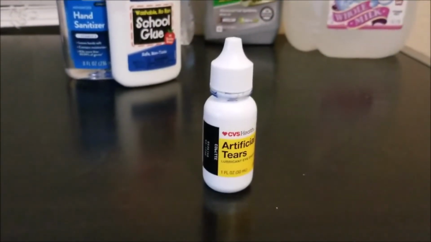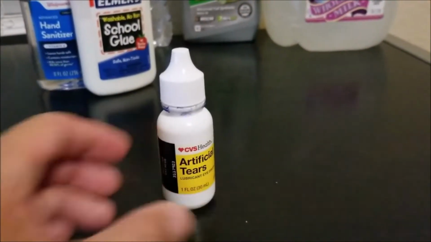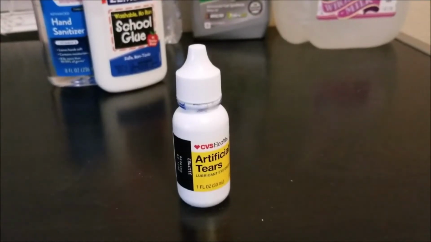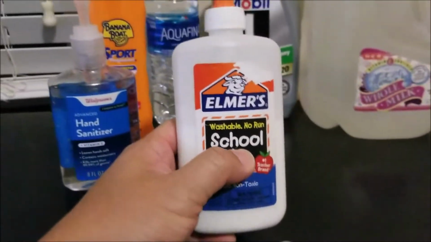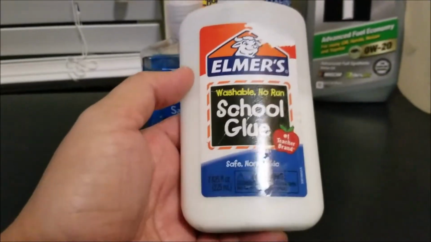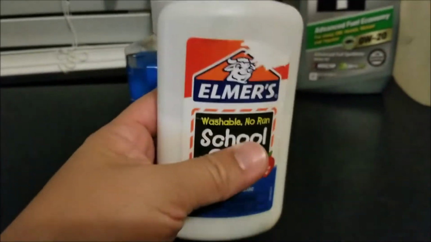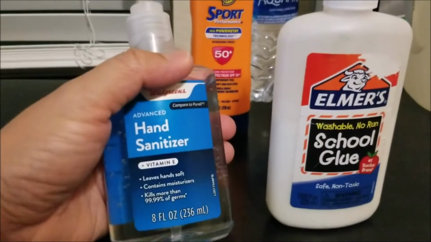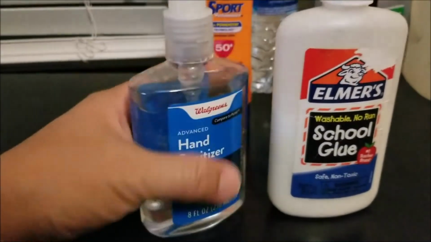So moving on up. Now, 8 of these guys is going to equal 1 cup. So a cup is about this glue bottle right here. This glue bottle is actually 7.625 fluid ounces, almost 8. Okay, but we also have this Lucky hand sanitizer here. It's about 8 fluid ounces. This is about a cup.